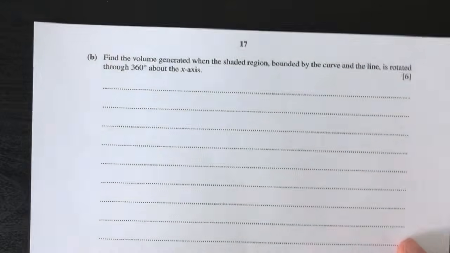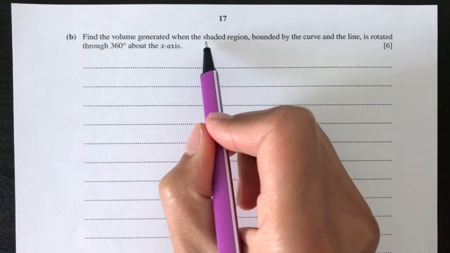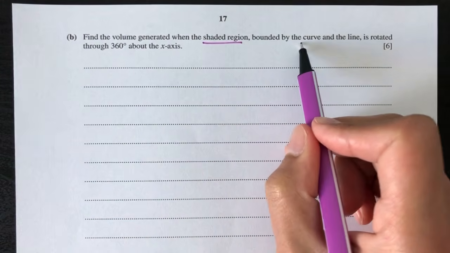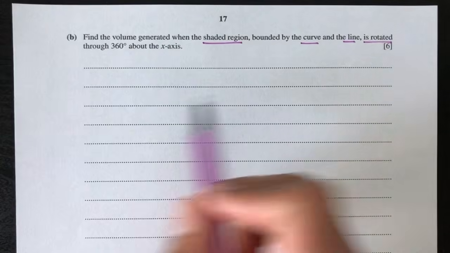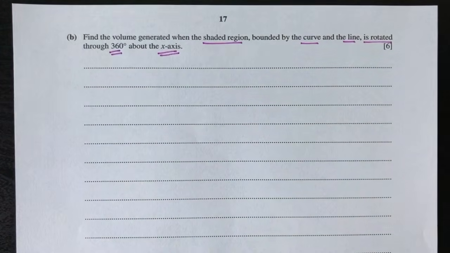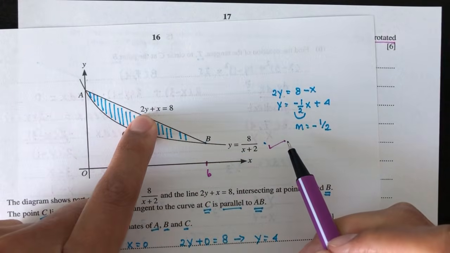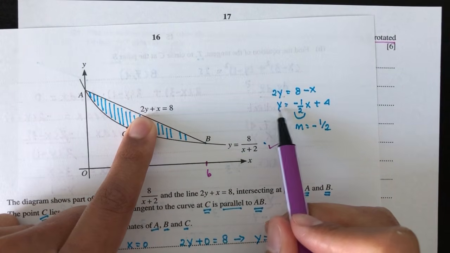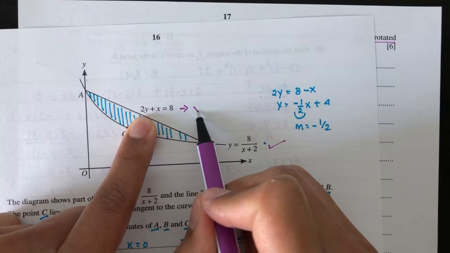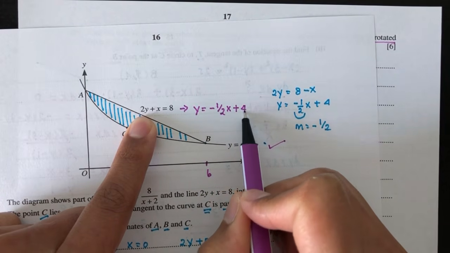Now let's move on to part B. It says the volume generated when the shaded region bounded by the curve and the line is rotated through 360 degrees about the x-axis. So whenever you see about the x-axis, you have to make y the subject of the formula. Here we have y, which is good. Here let's make y the subject of the formula. So that becomes y equals minus half x plus 4.